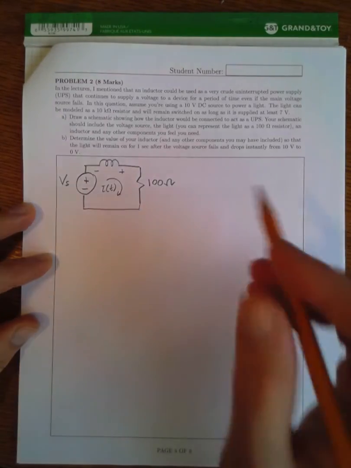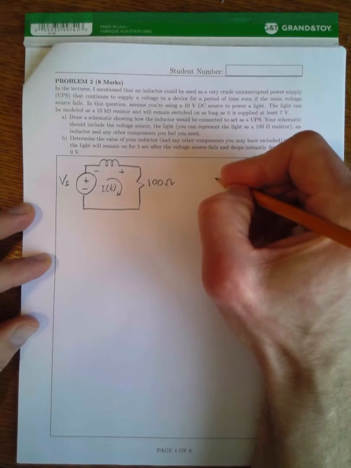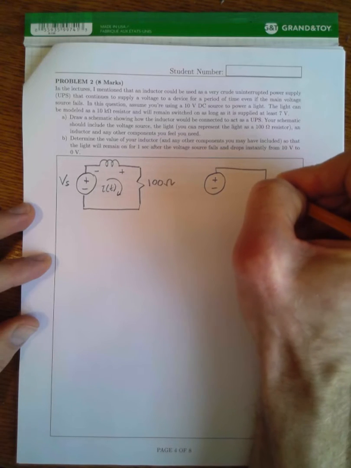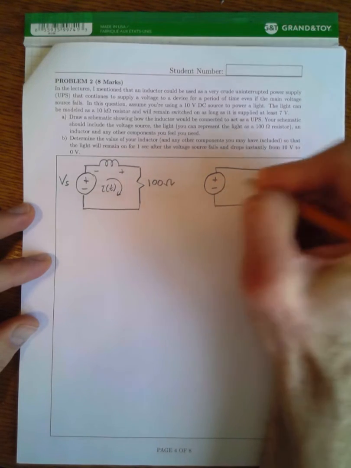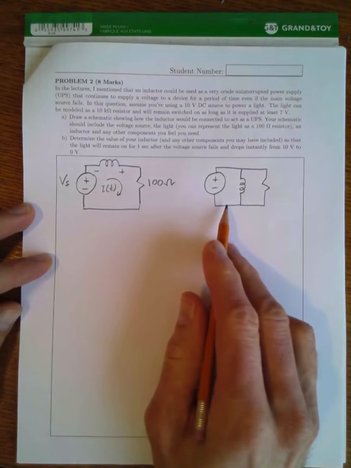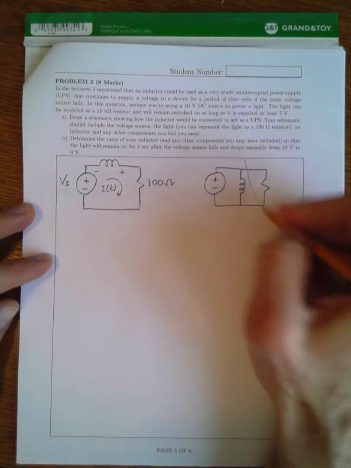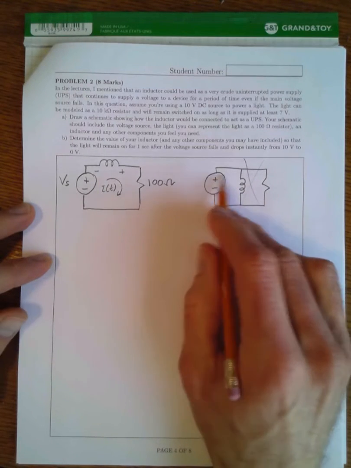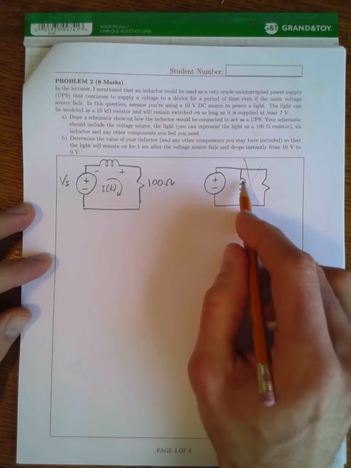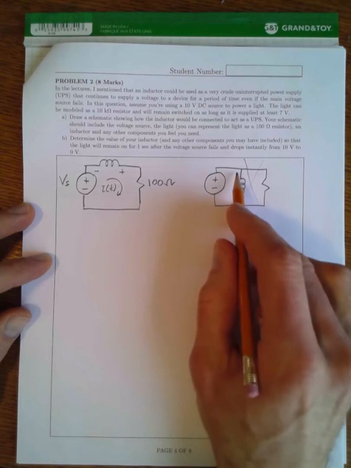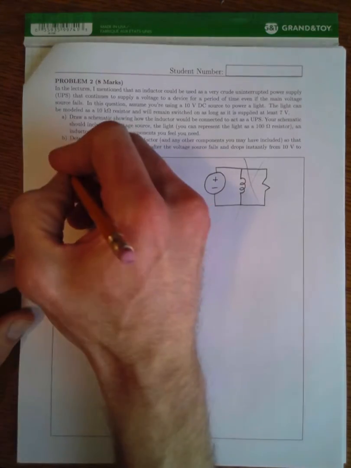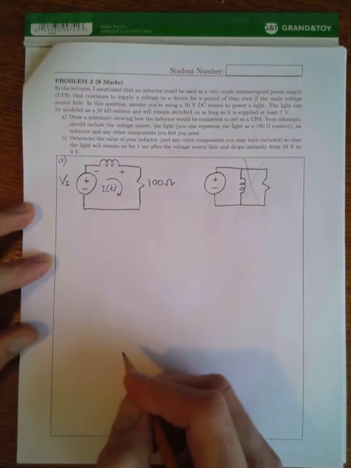A few people hooked the inductor up in parallel, so we had this kind of configuration. However, this won't work, and I took 2 marks off for this because at steady state conditions, an inductor is a short circuit, so if you hook the inductor up in parallel with the resistor, it shorts out the resistor and the light can't be on. So the correct answer is to have the inductor in series.